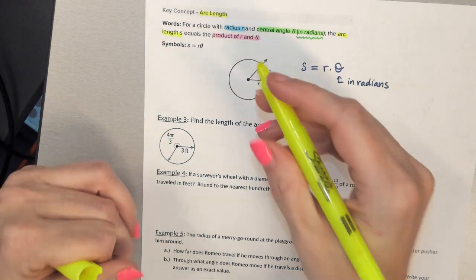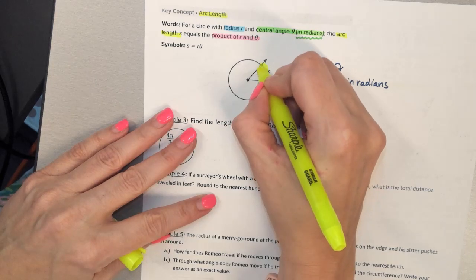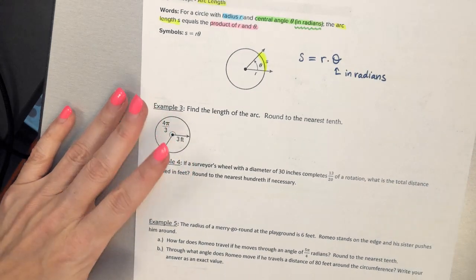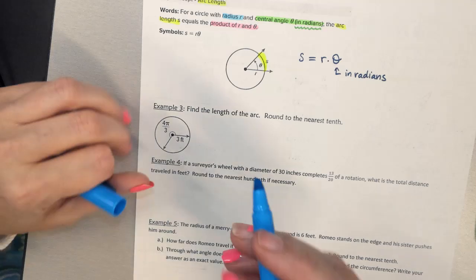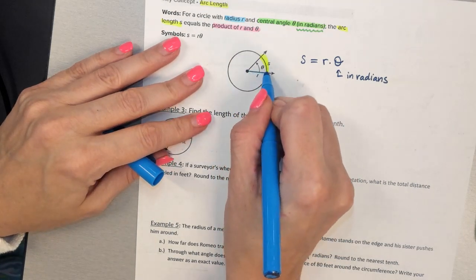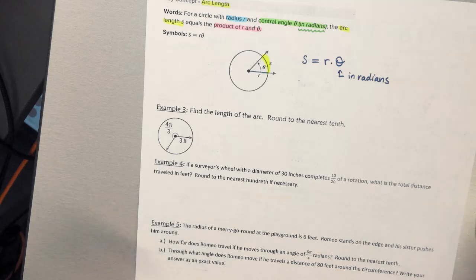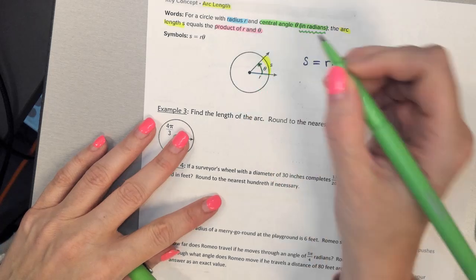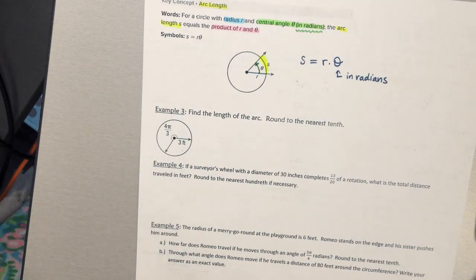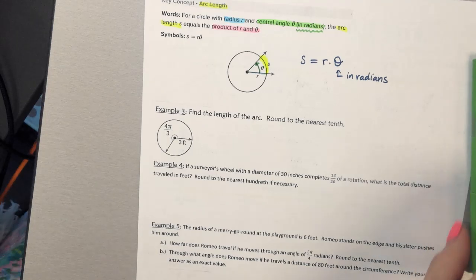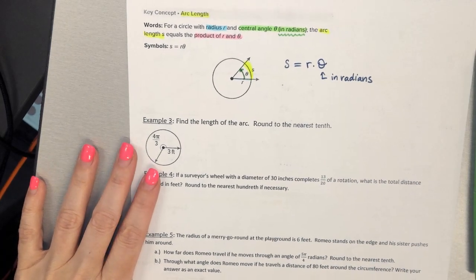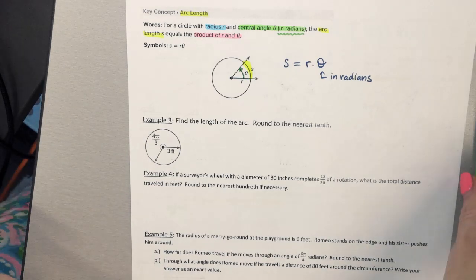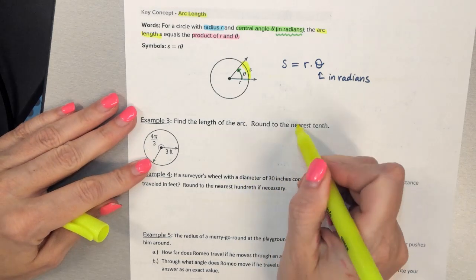And then they give you just a visual here. When you're finding the arc length, you are finding the length of this, the length of S. You remember that the radius is going to be the distance from the center of the circle to the edge. And our theta value is going to start here and then go up to our terminal side. Right, so for example 3, we are doing calculations using our formula. So we just have to find the length of the arc. We're going to round to the nearest tenth.